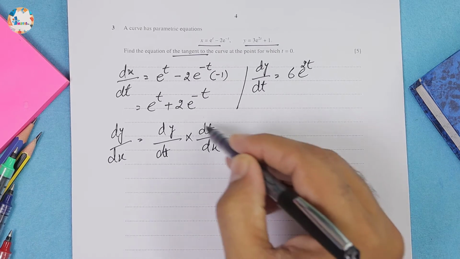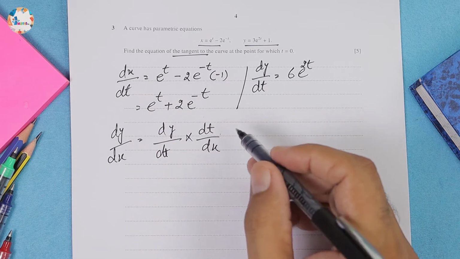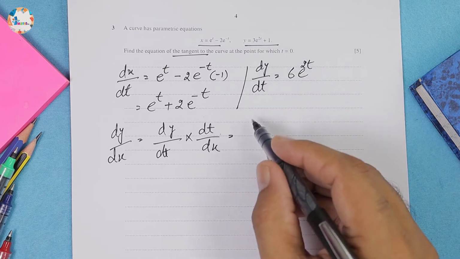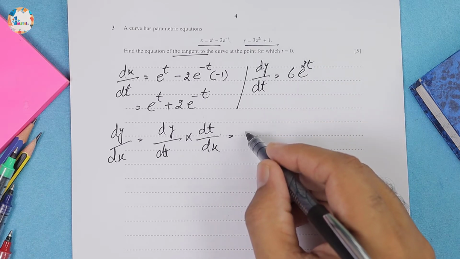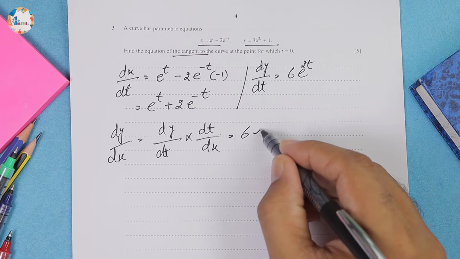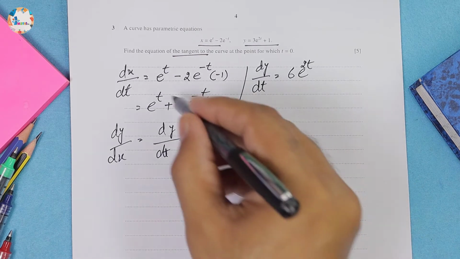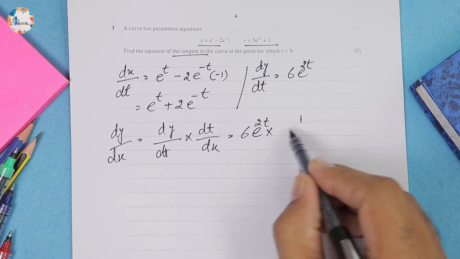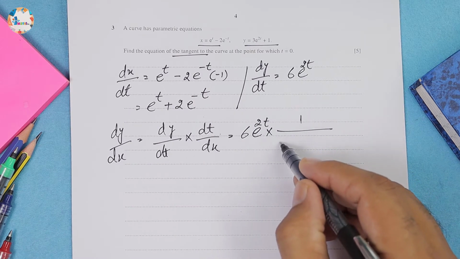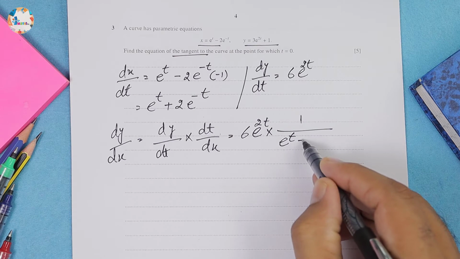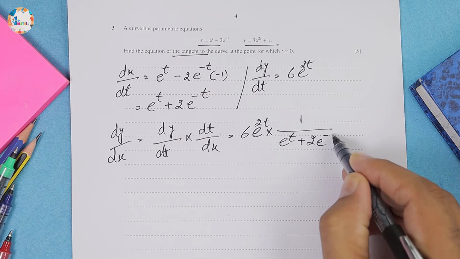So we can take the reciprocal of this one to get dt over dx. So it will be 6 e raised to 2t, multiplied by the reciprocal of this one, 1 over e raised to the power t plus 2 e raised to minus t.